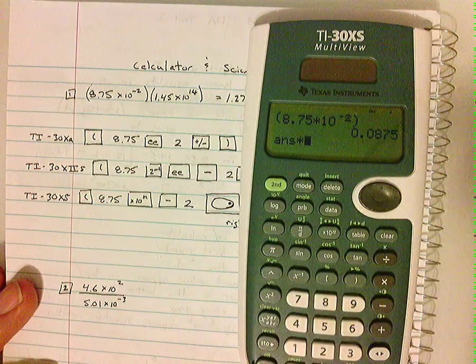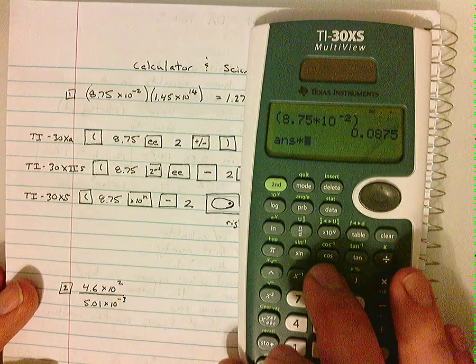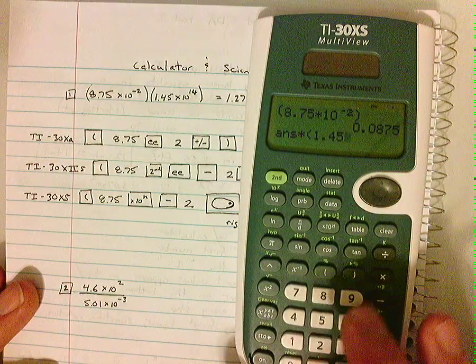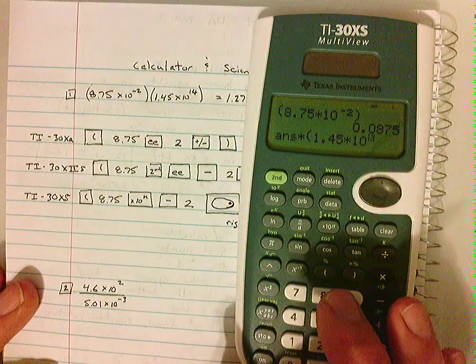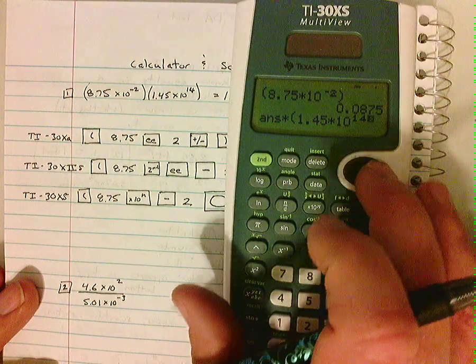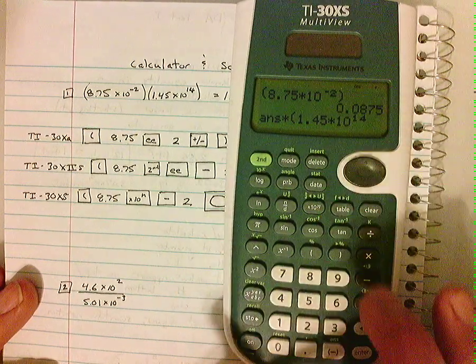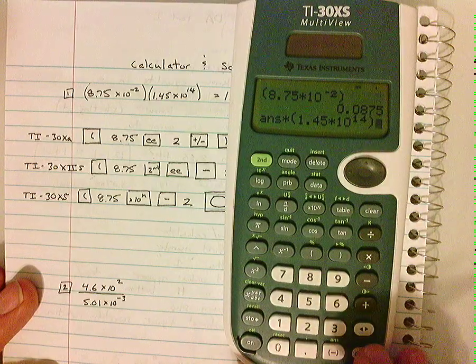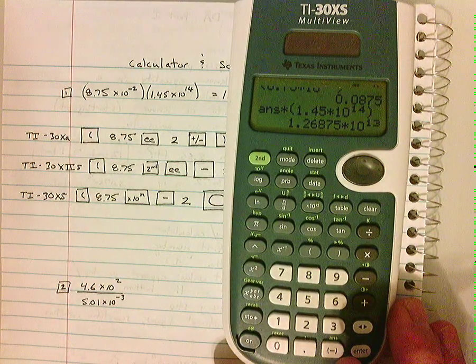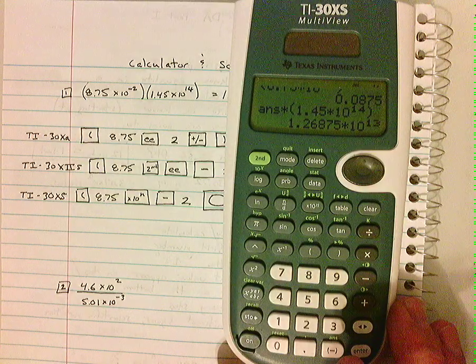When it says answer, it's saying that previous number. We're going to go parentheses, 1.45, again times 10 to the 14th power. Again, we're going to step away and close our parentheses. And then we're going to hit equals. And notice once again we get 1.26875 times 10 to the 13th.